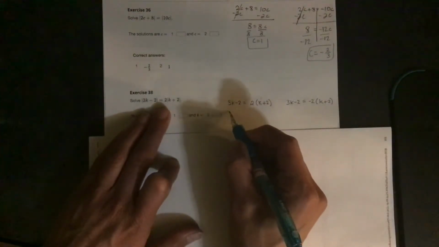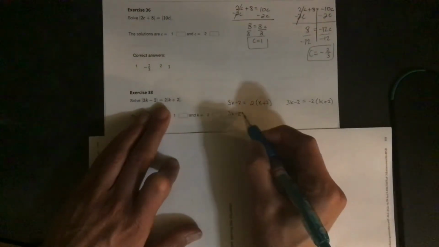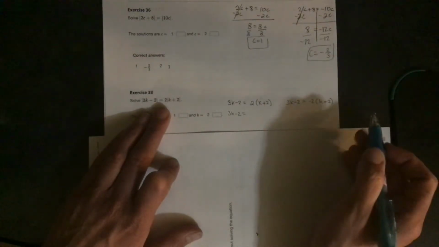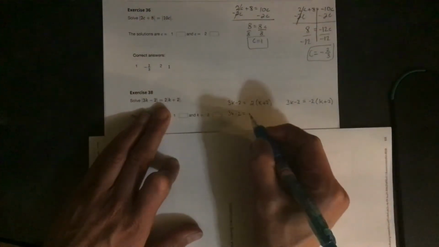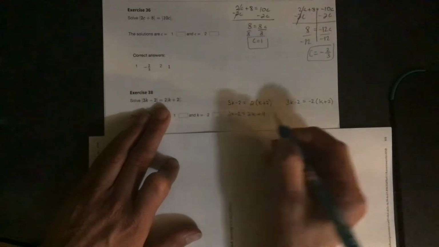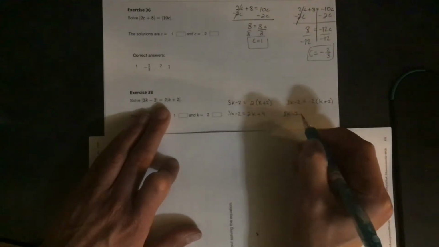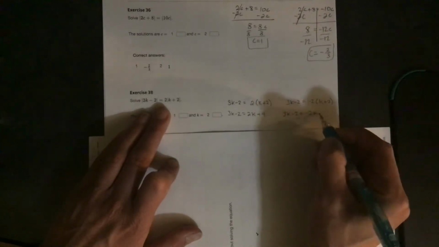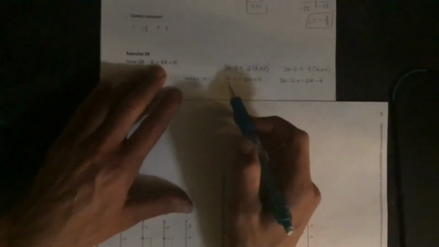So 3k minus 2. If you don't remember distributing a negative, please go back and rewatch the video of day 2. 2k plus 4. 3k minus 2 equals negative 2k minus 4. Now we solve these 2 equations. From here, I think you've got it. Subtract k, and so on and so forth. And it doesn't ask you for any extraneous answers, so you should be fine.